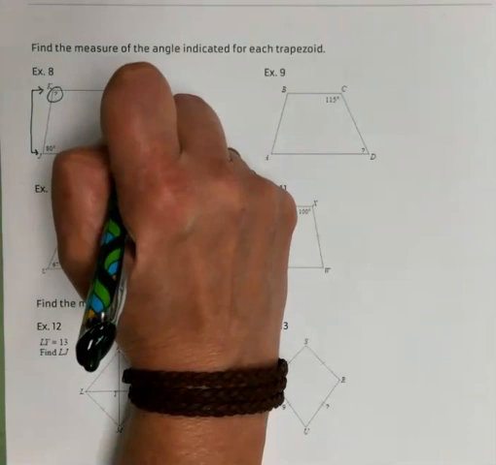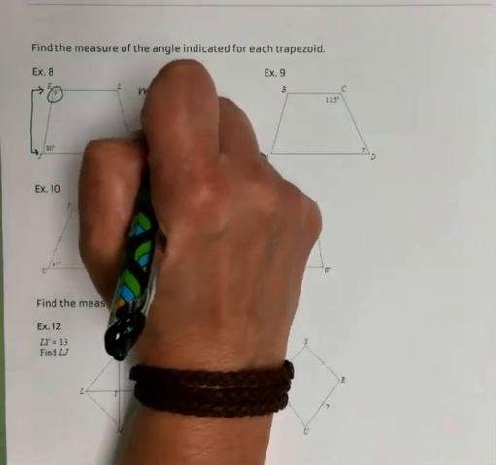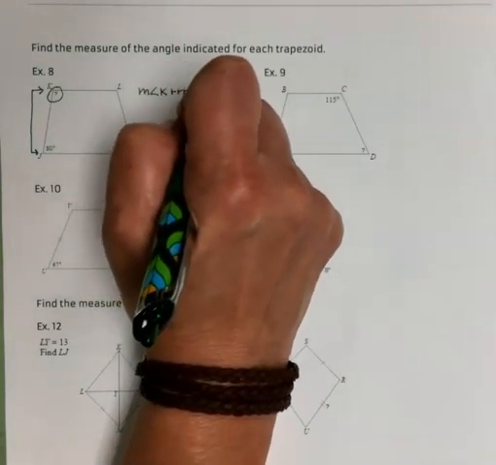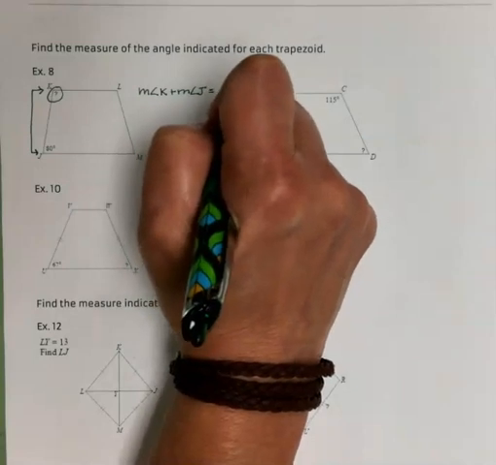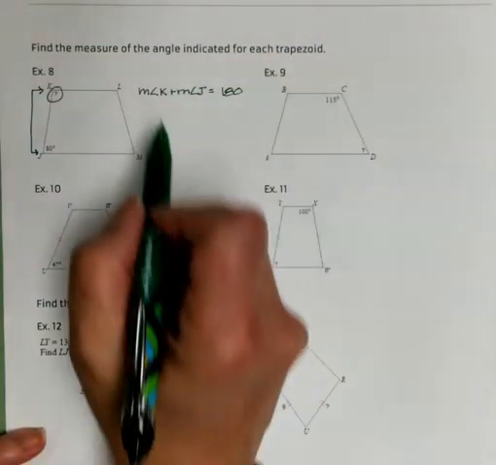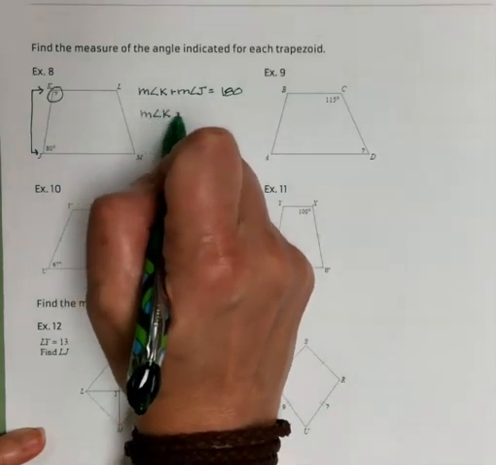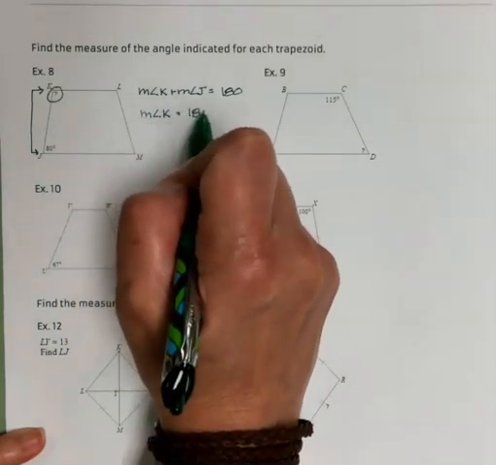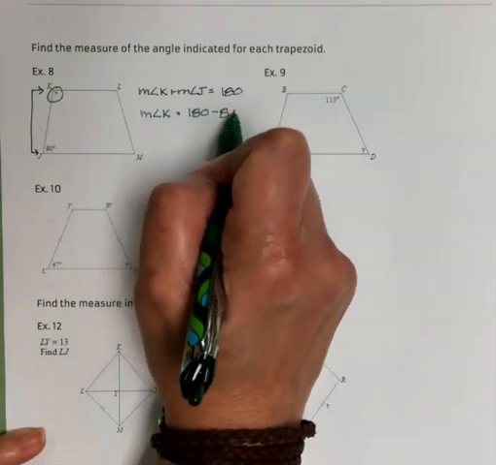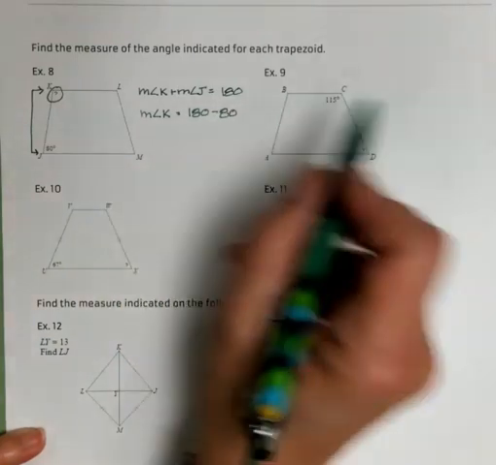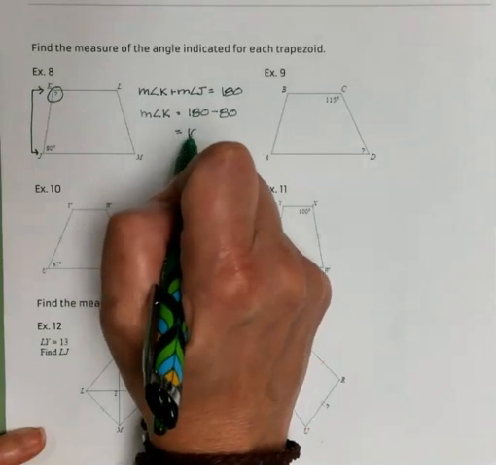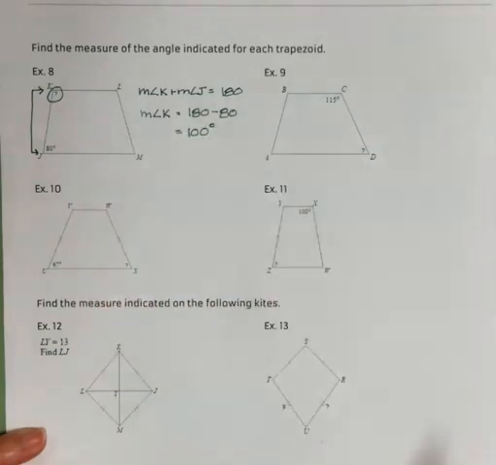That means the measure of angle K plus the measure of angle J equals 180. If I want to find the measure of angle K, I simply take 180 and subtract the measure of angle J. I get 100 degrees.